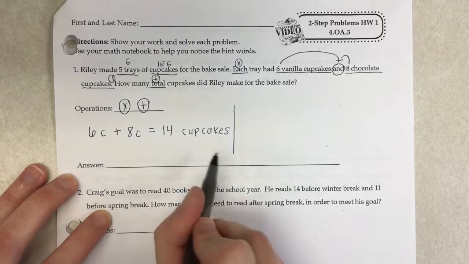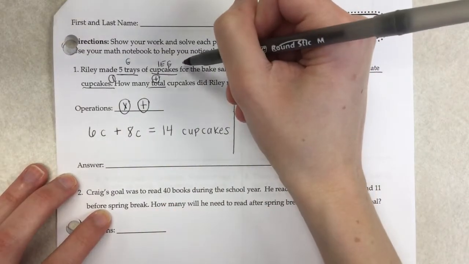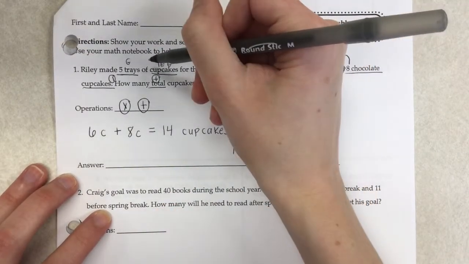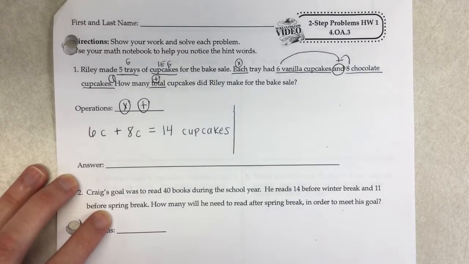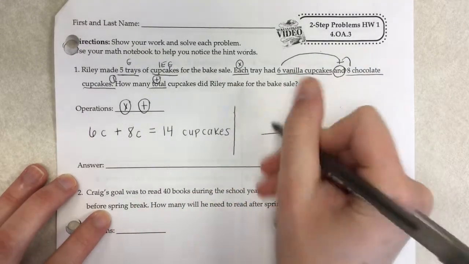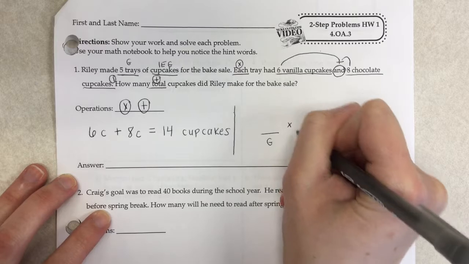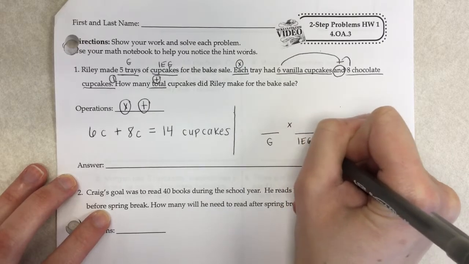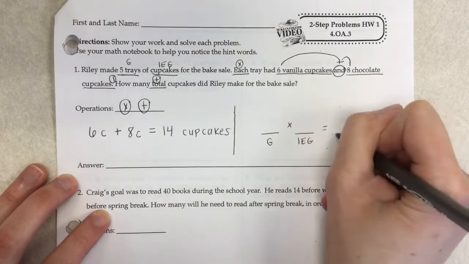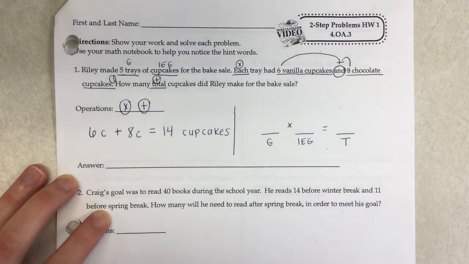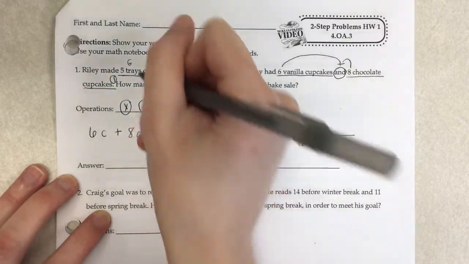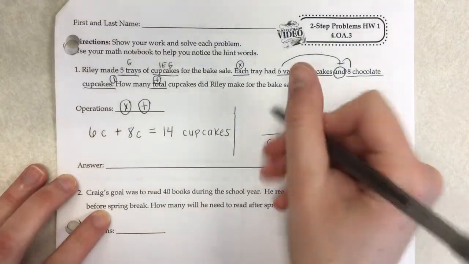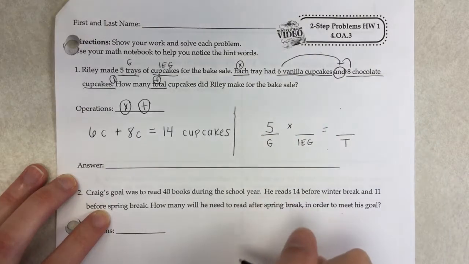So now I know that I have 14 cupcakes in each group and 5 trays of cupcakes. So now I can set up my multiplication problem, which is set up like groups times in each group is going to equal my total amount of cupcakes. So my groups, the problem told me that I have 5 groups, so I'll write 5 there.